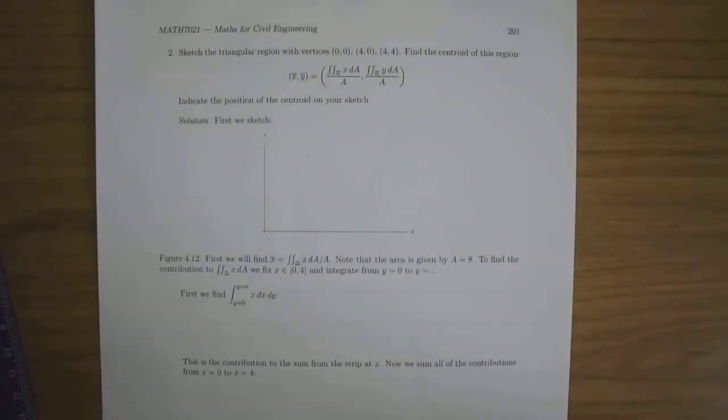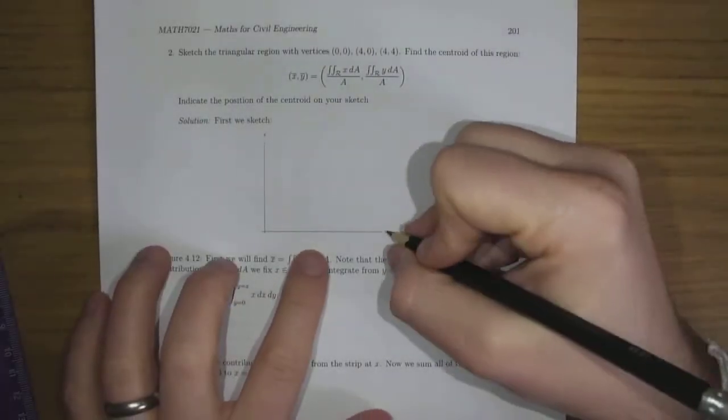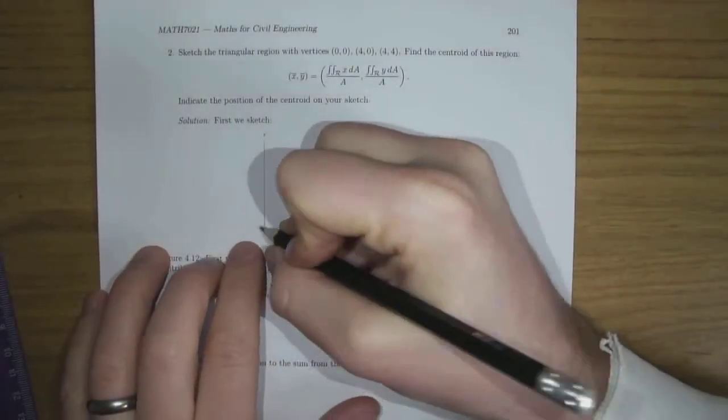Okay, let's do another example. Sketch the triangular region with these vertices and find the centroid of the region. Indicate the position of the centroid on your sketch. So we've got 0, 0.